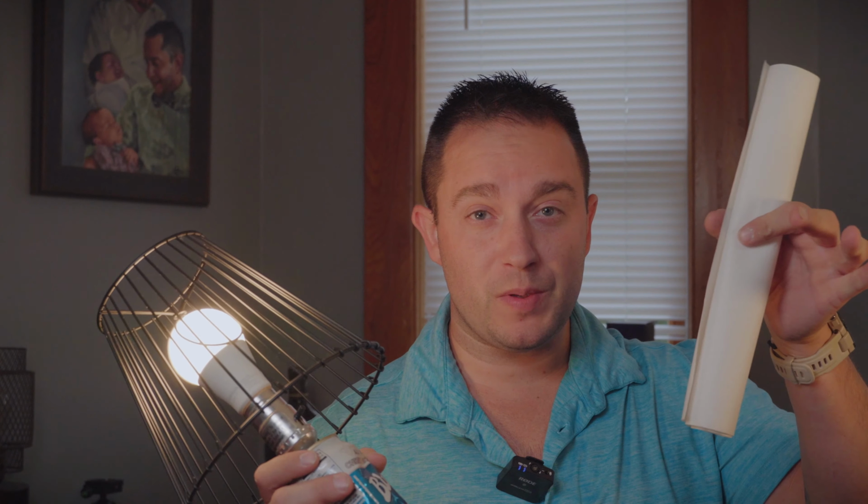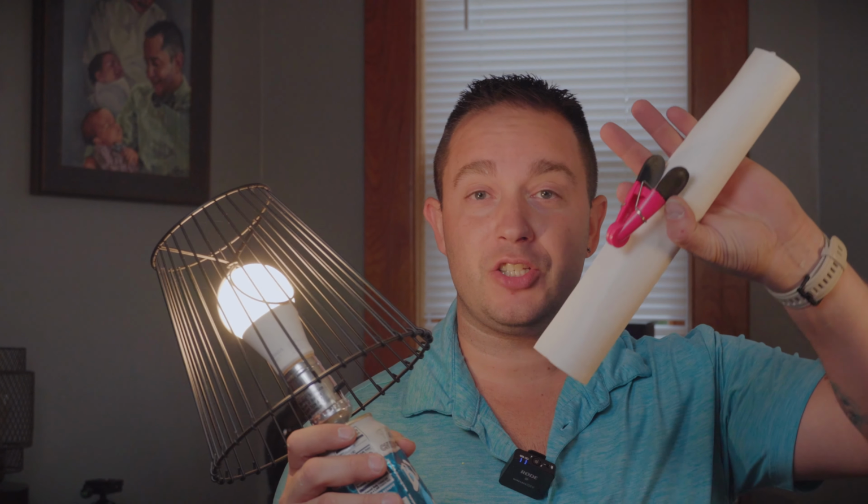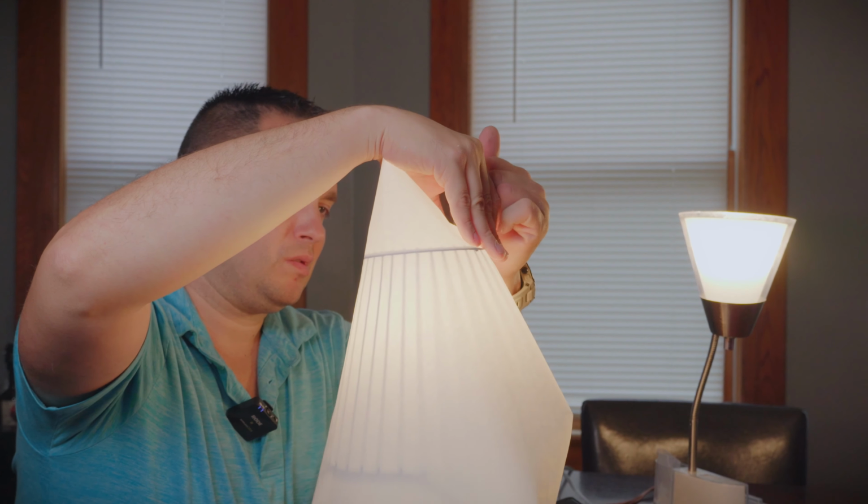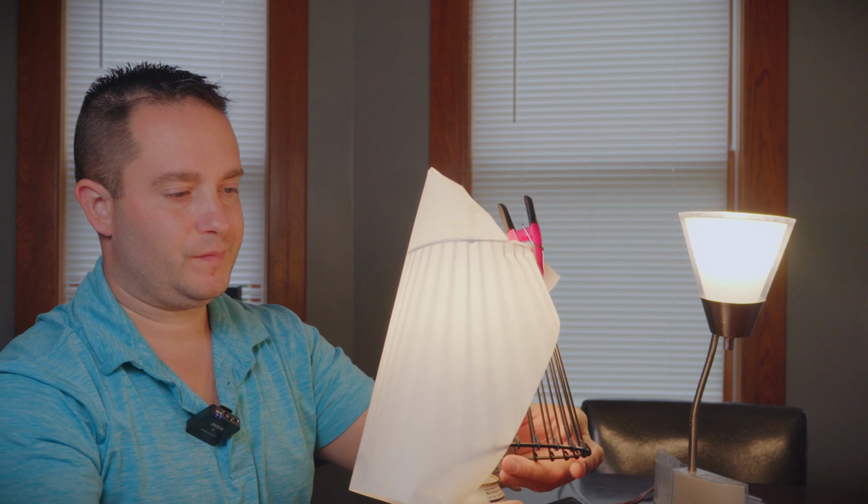I also grabbed parchment paper. You could use a white pillowcase or something else to create your own diffusion, and a chip clip. So 2 lamps, a chip clip, and some parchment paper, and we're gonna have a nice lighting setup here.